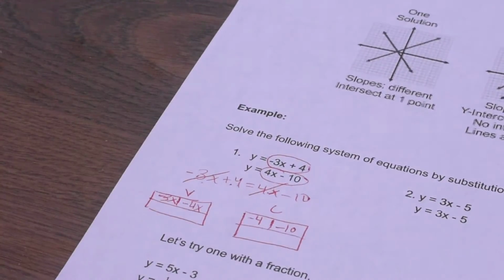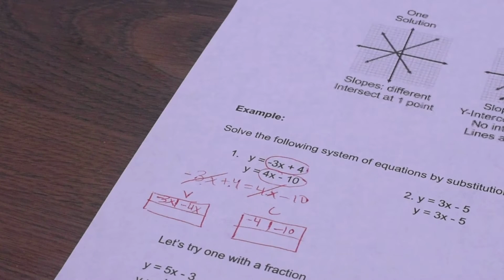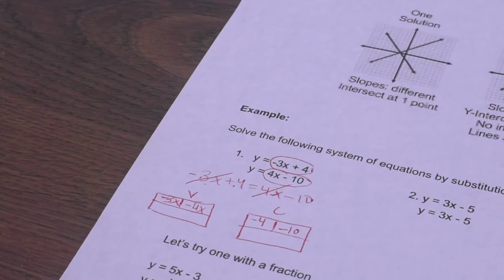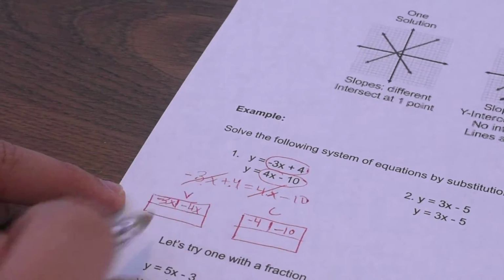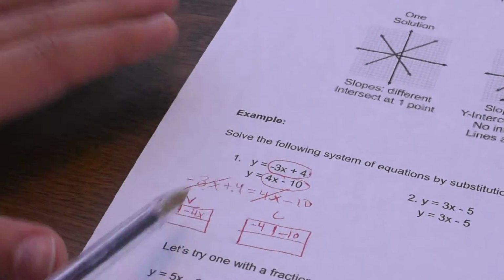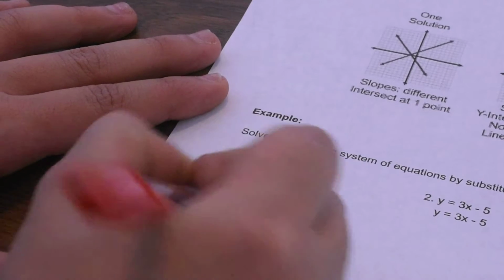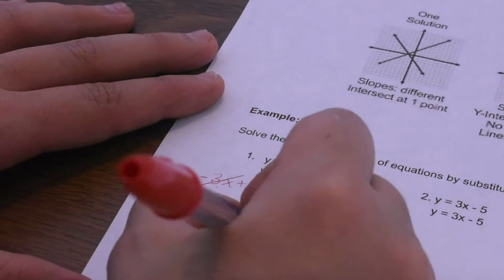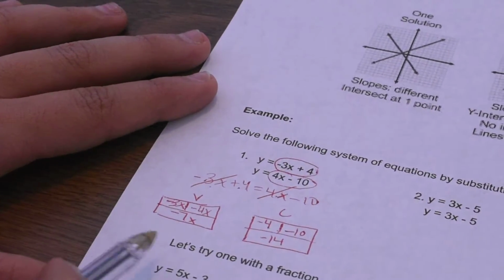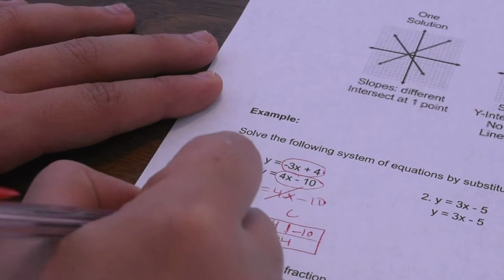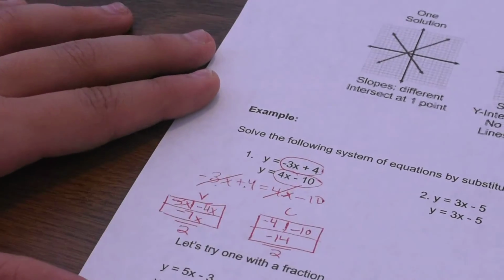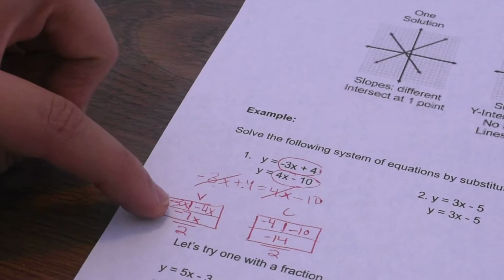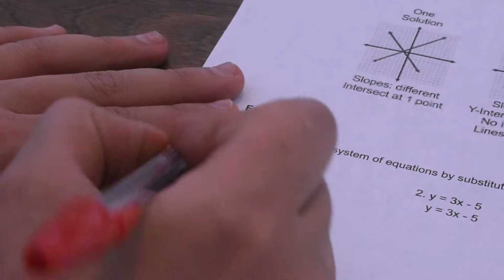Negative 10. All right? If you like to solve it by moving your constants and then moving your variables, do it however you know how to solve equations. Just make sure you get accurate answers. So now I'm going to add: negative 3x plus negative 4x is negative 7x. And negative 4 plus negative 10 is negative 14. At this point, I'm going to divide by whatever's in front of the x. I'm going to divide by negative 7.